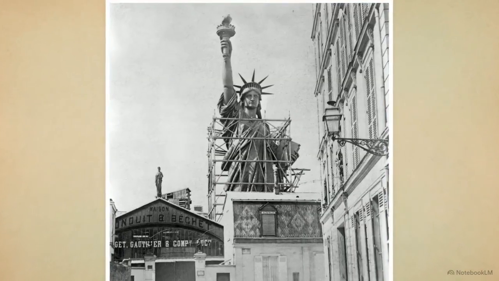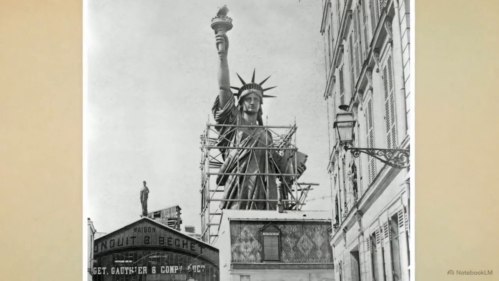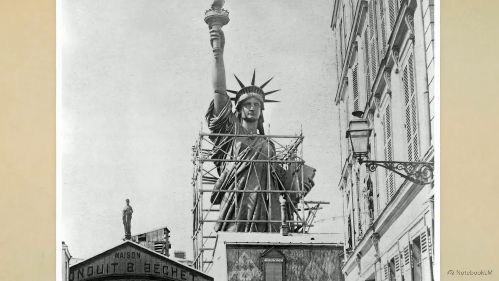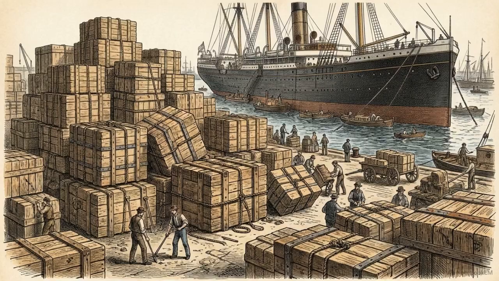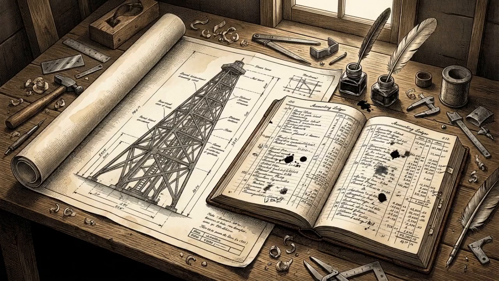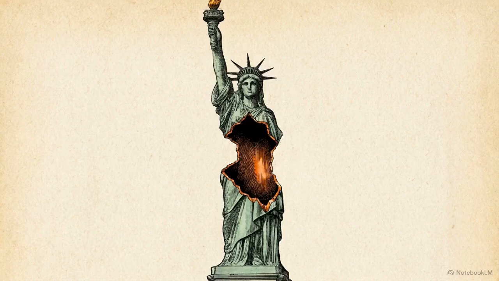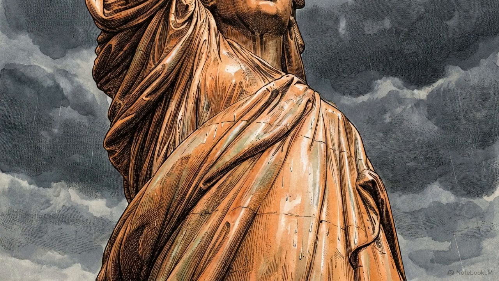Bartholdi's vision required fabricating a 151-foot-tall copper goddess, assembling her in Paris, breaking her down into hundreds of wooden crates, and shipping the entire structure across the Atlantic Ocean. Taking a radical political metaphor and forcing it into a colossal physical reality meant confronting immense engineering and economic barriers. Bartholdi needed a way to keep the massive, hollow copper structure standing upright in the brutal winds of New York Harbor.